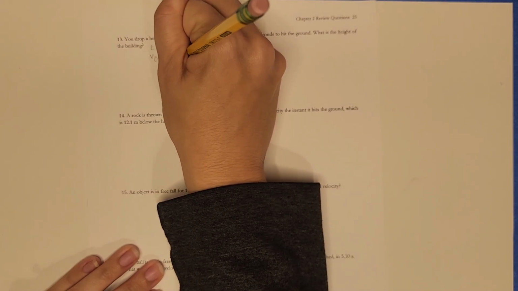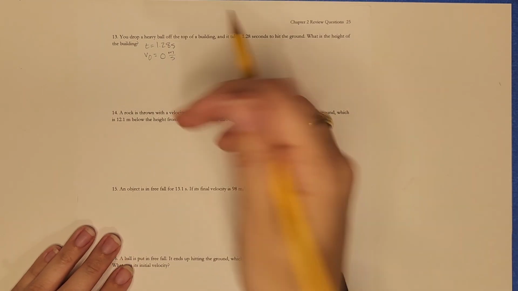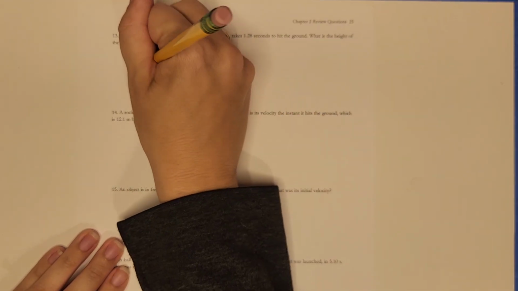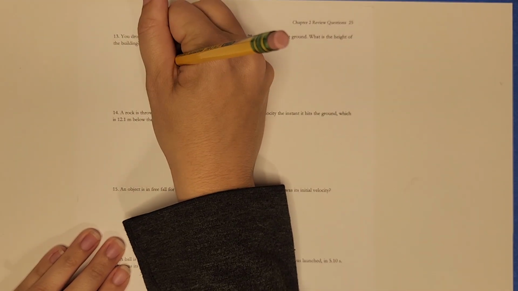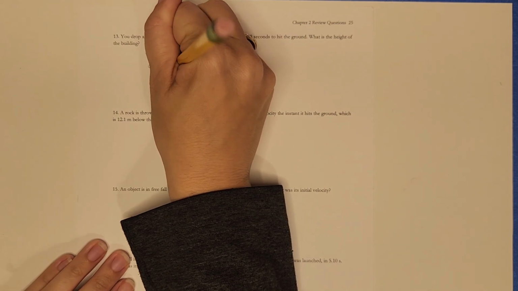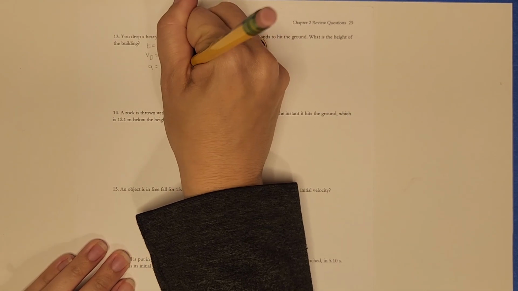So the initial velocity is 0 meters per second. We don't know what the final velocity is. We do know acceleration. Acceleration equals 9.81 meters per second squared.